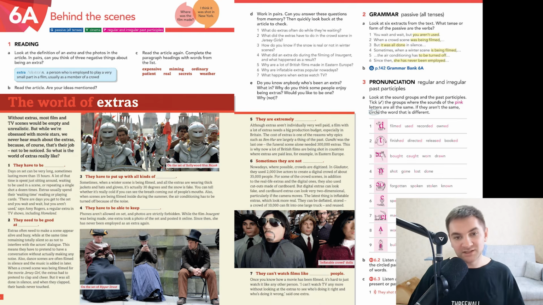In other words, just read, listen to the words in your head, and try to get a general idea. Try to understand what this article is all about. So, over to you. Read the article Behind the Scenes.